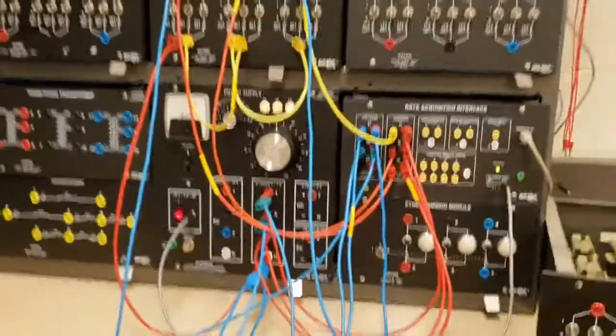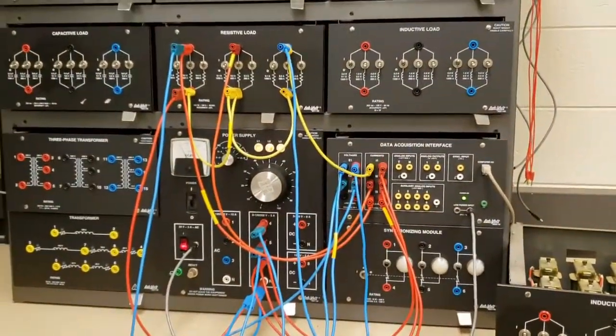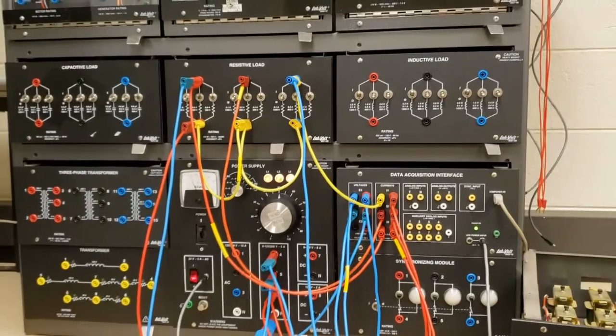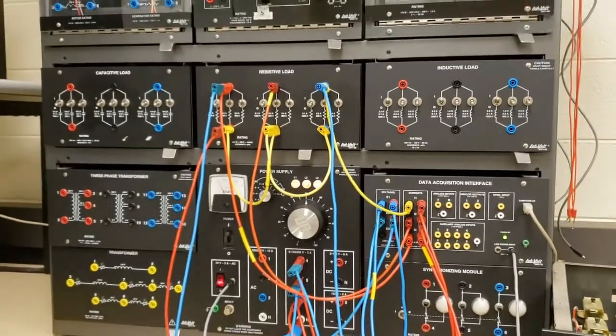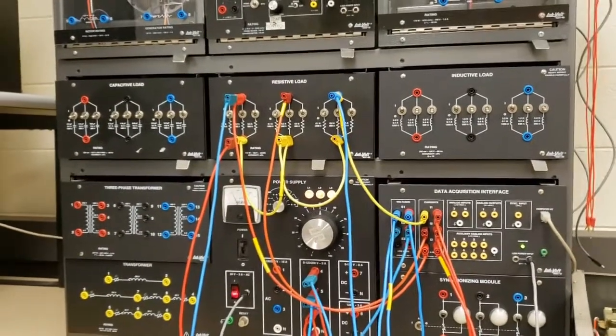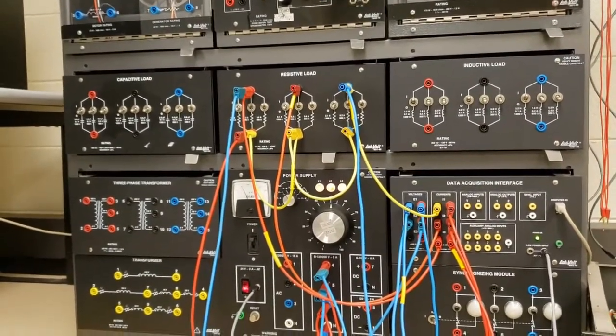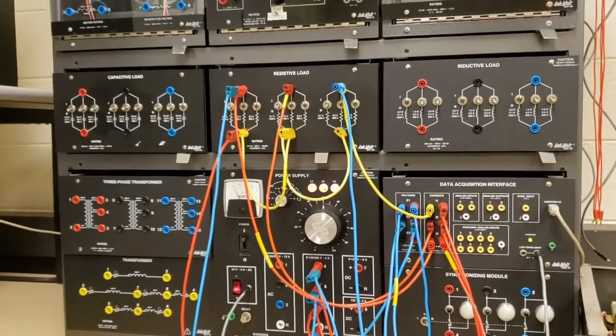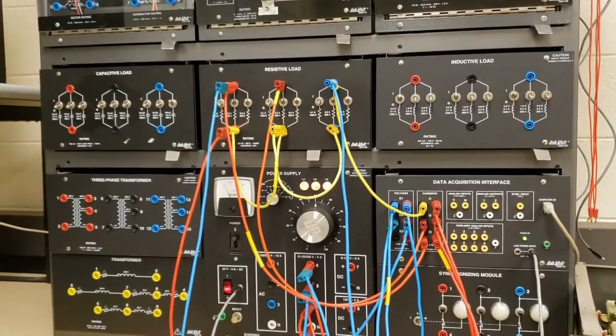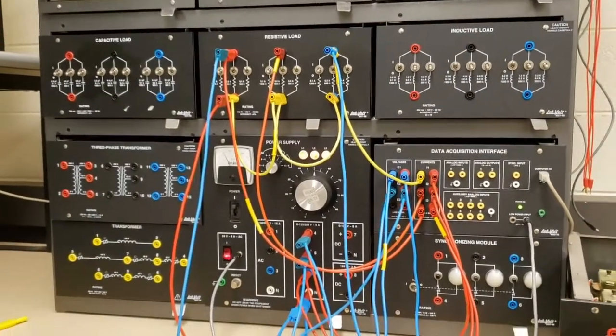Now for the next part of the lab, I'm gonna have to pause this video because I'm gonna have to rewire stuff. What I'm gonna do next is switch the load from being a Y configured load. I should have mentioned that first. This is a Y configured load. I'm going to switch that to a delta configured load while making sure the currents are the same. So, yep. Okay, give me a second now.